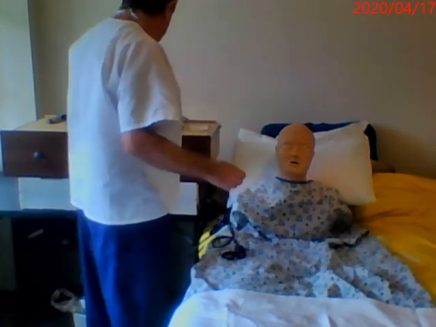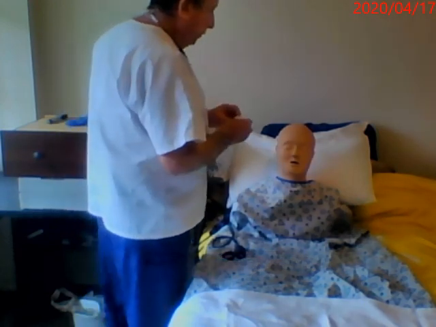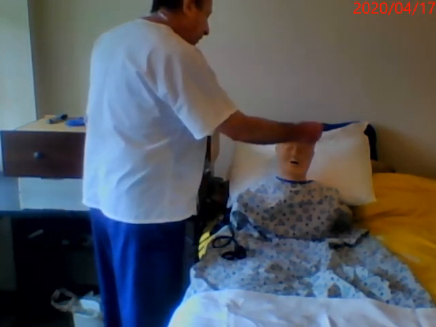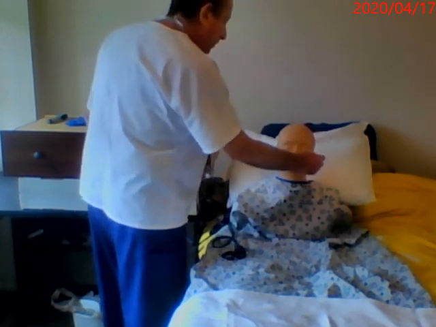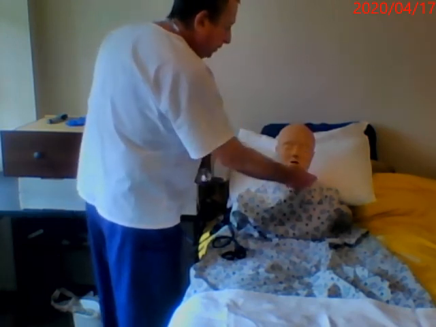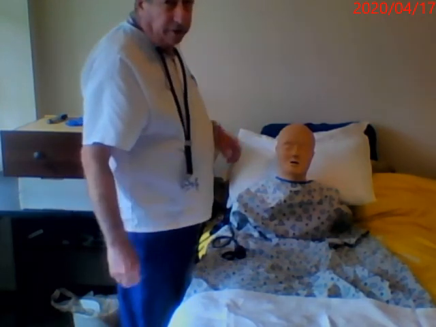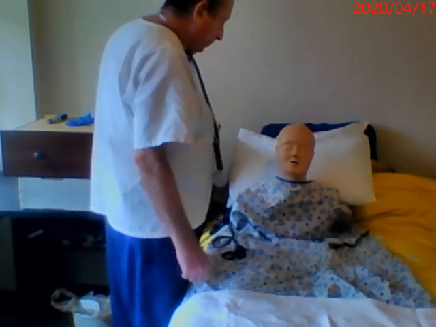Next, what I'm going to do is check trigeminal for sensation. Do you feel this? Do you feel that? Do you feel this? Do you feel that? So I'm checking for the motor and sensory portions of the trigeminal.